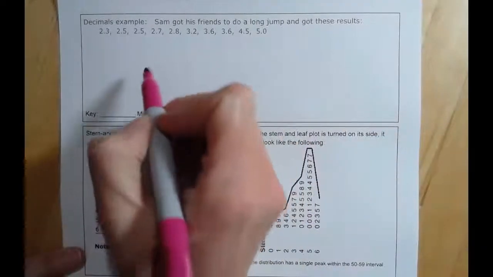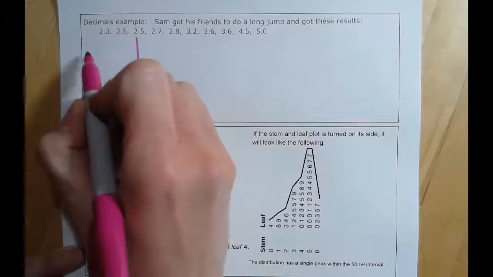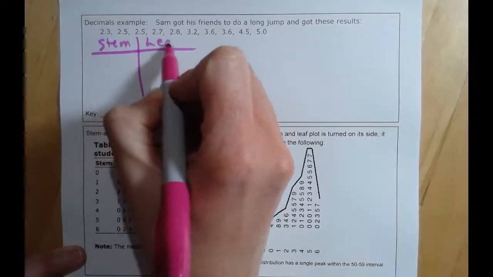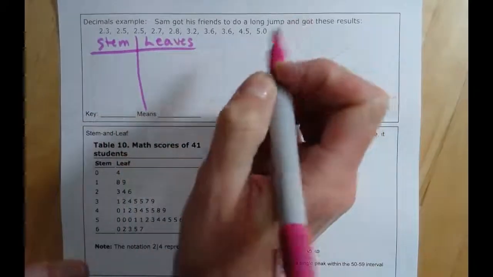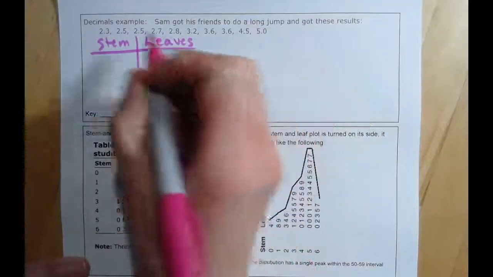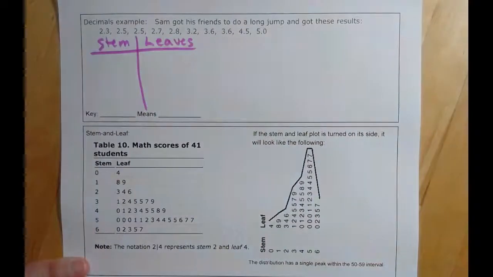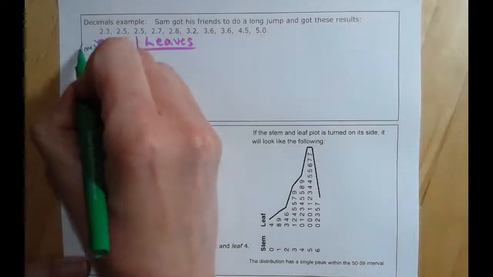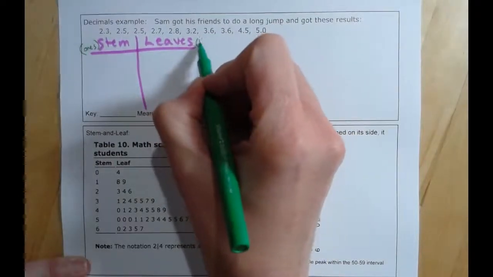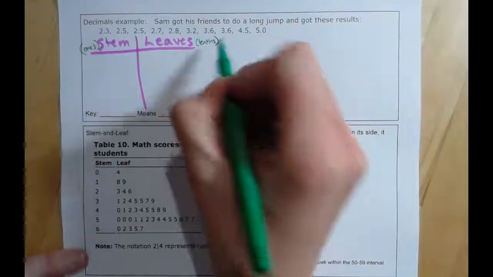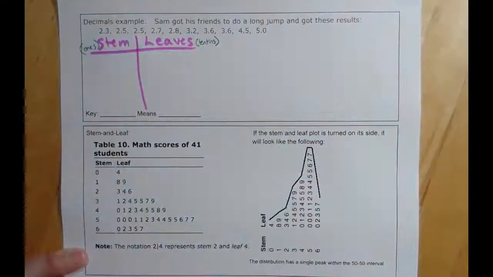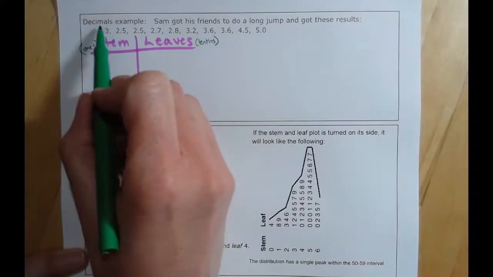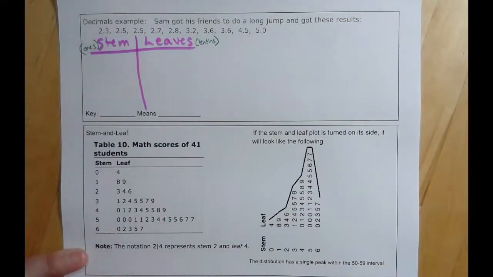So what we're going to do here for our stem and leaf plot is we're going to write stem and leaf, or leaves, it doesn't really matter. I'll write leaves. And in this case, our stem we want to have be our ones. And our leaves are actually going to be our tenths. So we don't even really have to write that up there, although I like to. In the key, what we really need to do is pick the first number and explain what that means.